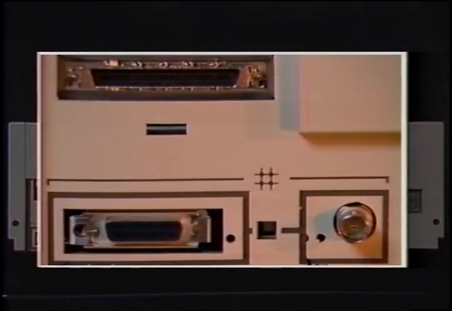All VAXStation 3100s have both a BNC thin wire and a 15-pin thick wire Ethernet port. A select switch enables either one. An LED confirms the active port.